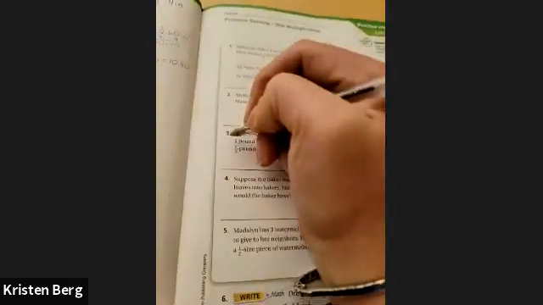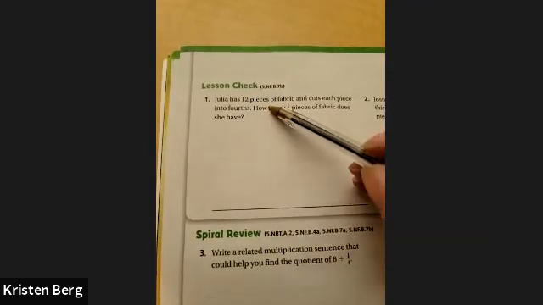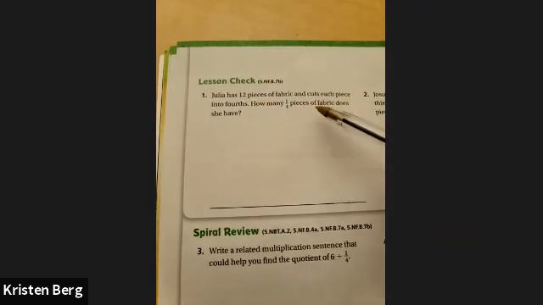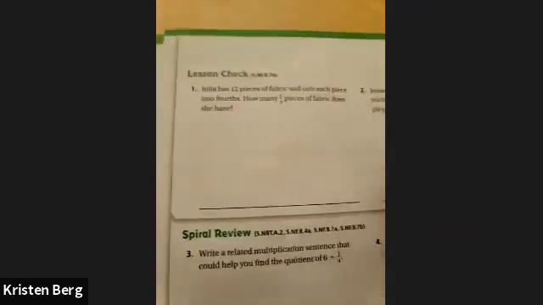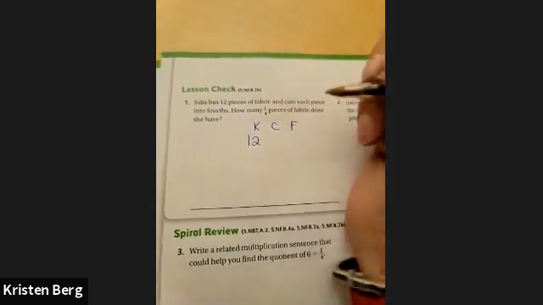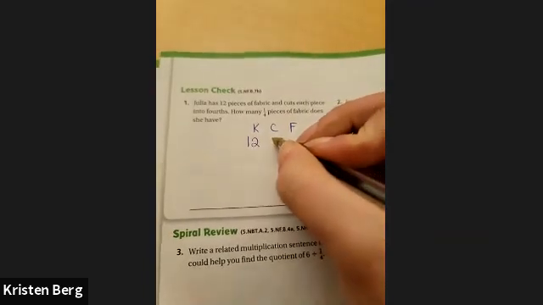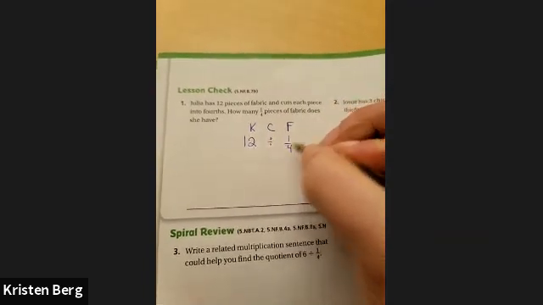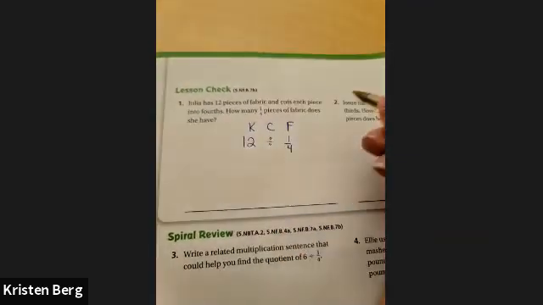Okay, so I'm going to have you do 3, 4, 5 for homework. Then flip it around. We will do one on the back here. It says Julia has 12 pieces of fabric and she cuts each piece into fourths. How many 1/4 pieces of fabric does she have? Well, again, you could sit there and draw this out, or you could just do the keep, change, flip method. She has 12 pieces, and then she's going to divide them into 1/4 pieces. So she wants to know how many 1/4 go into 12.